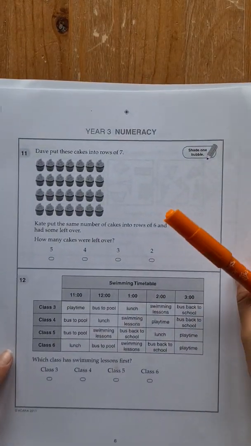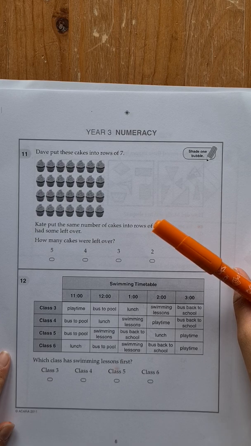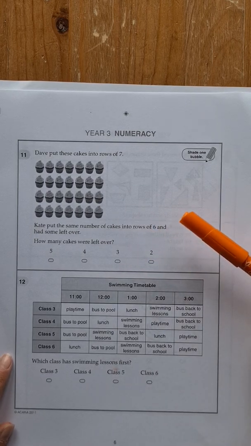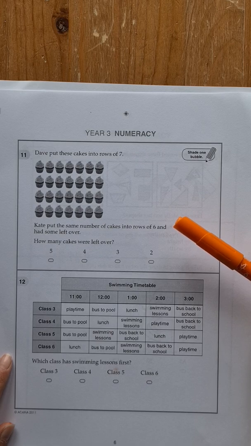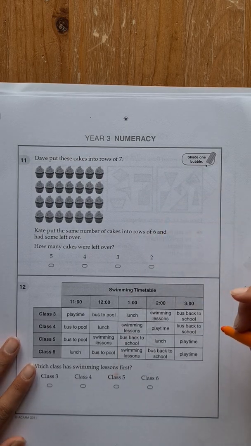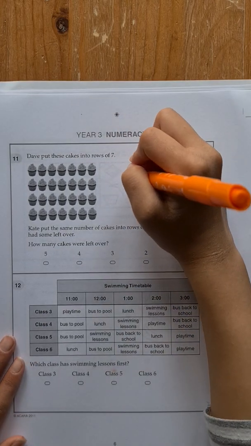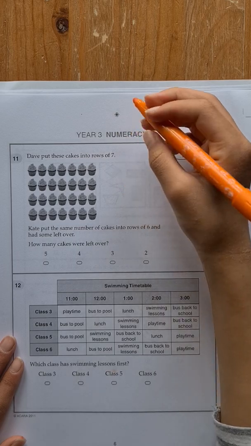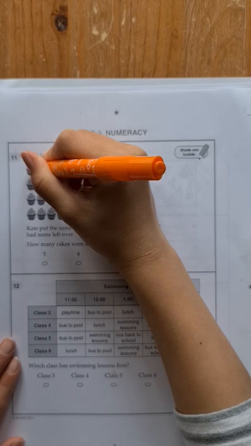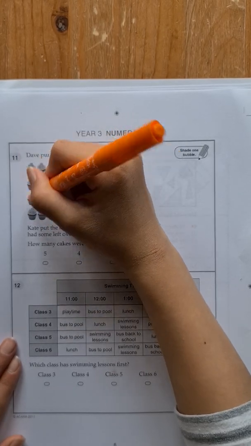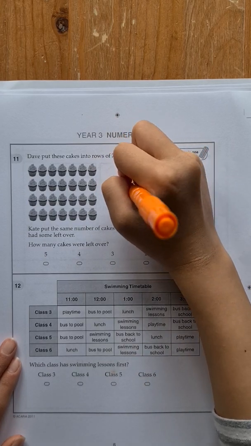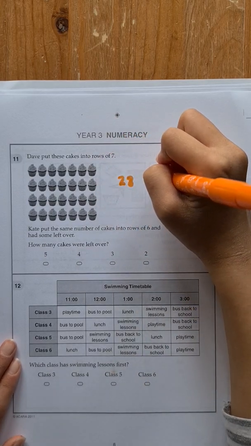Dave put these cakes into rows of 7. Kate put the same number of cakes into rows of 6 and had some left over. How many cakes were left over? You can do it in an array. So count these cakes. 1, 2, 3, 4, 5, 6, 7. 7 times 1, 2, 3, 4. 7 times 4 is 28. So put 28 into rows of 6.